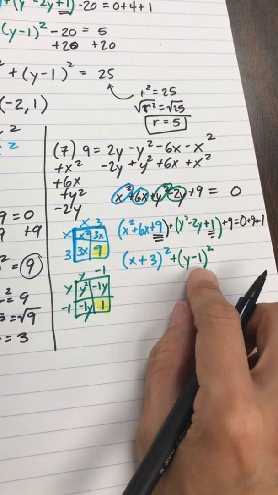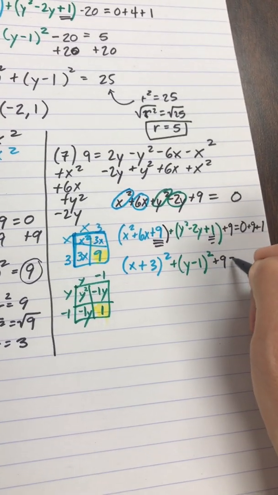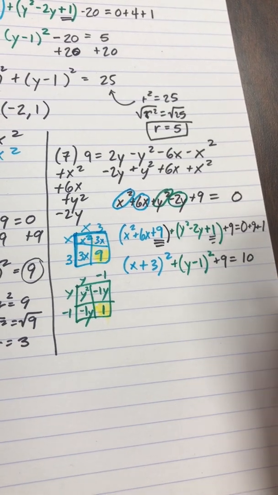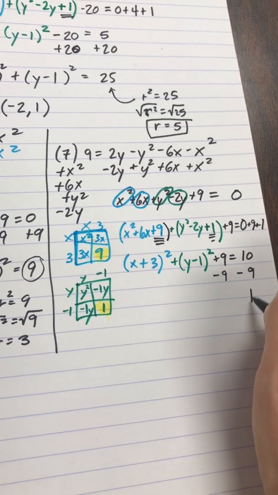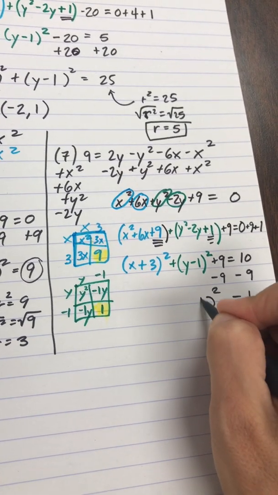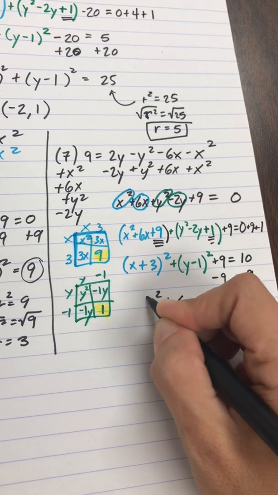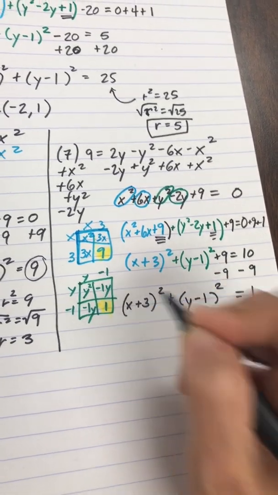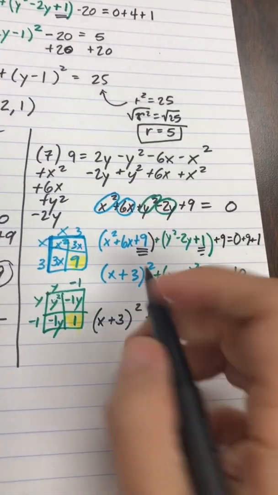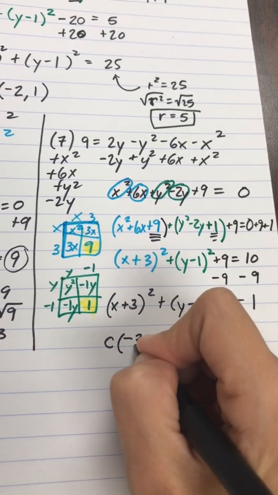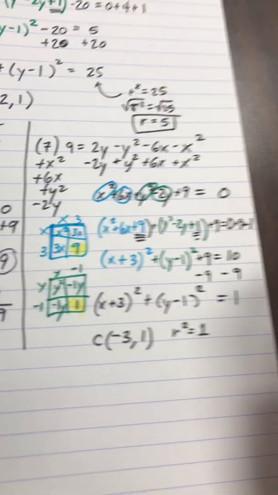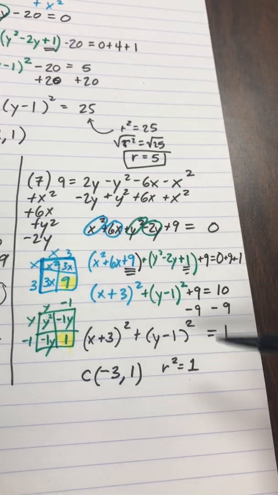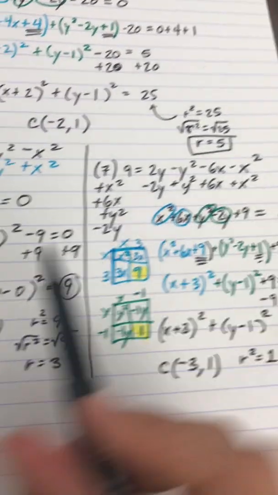Okay, so let's see what we have here still. We still have our 9, and 0 plus 9 plus 1 would be 10. So we're so close. If I subtract 9 on both sides, I get 1. And I have the rest of my equation here, which I'm feeling pretty good about. Hopefully you are too. So the center would be negative 3, positive 1, and my radius squared is 1. So be careful. The number there is the radius squared, just like the number here was the radius squared.